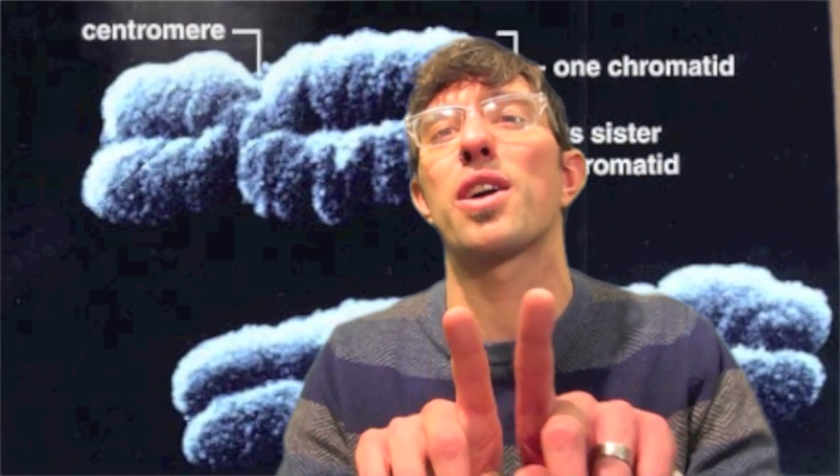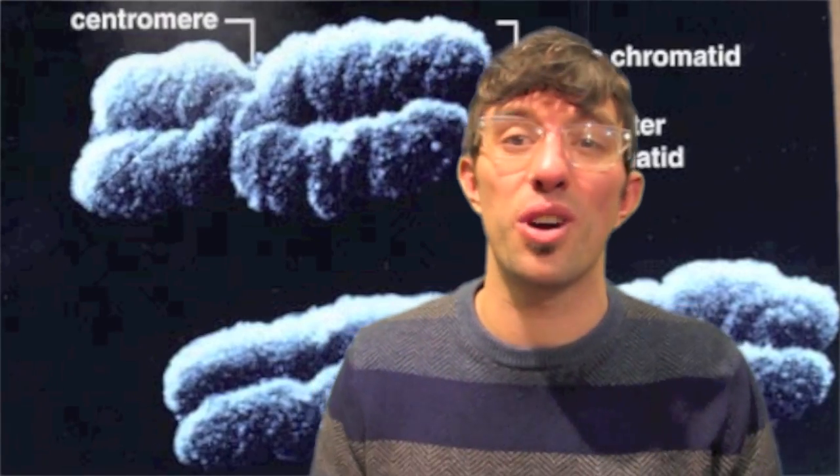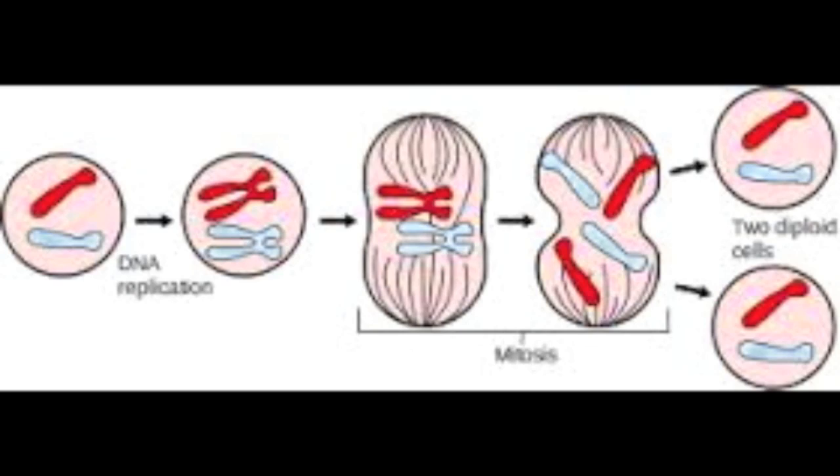First role, that thing is going to hold both of our chromosomes together. Second role is that it's going to provide a junction or a location for where these spindle fibers can come cruising over and hook onto each and every one of our individual chromosomes and rip them apart for cellular division. Hallelujah!